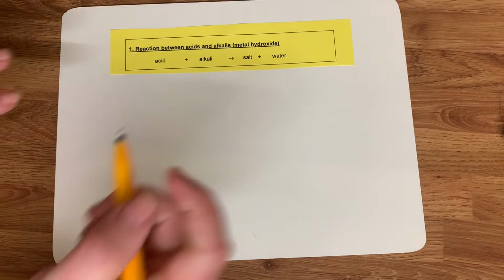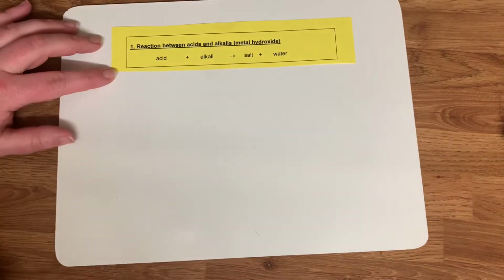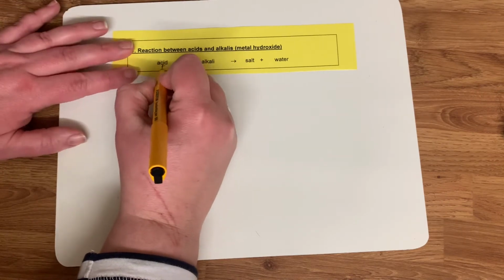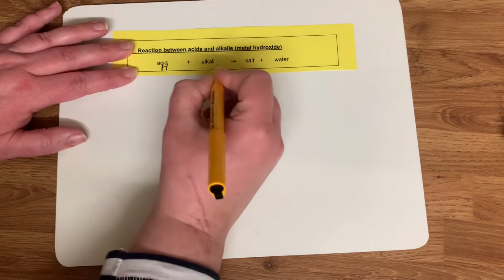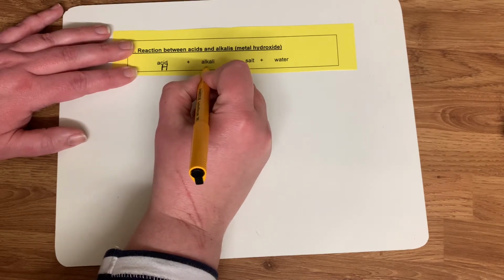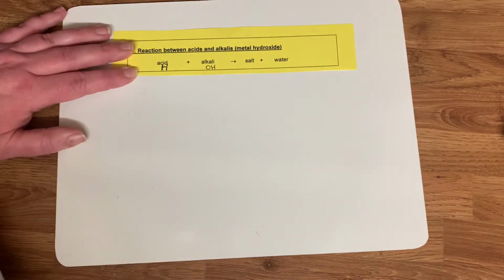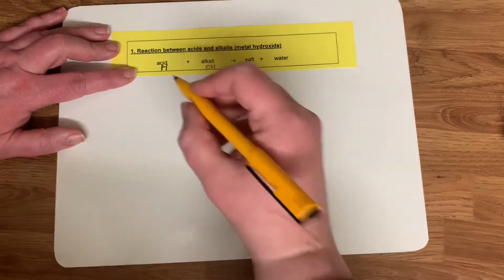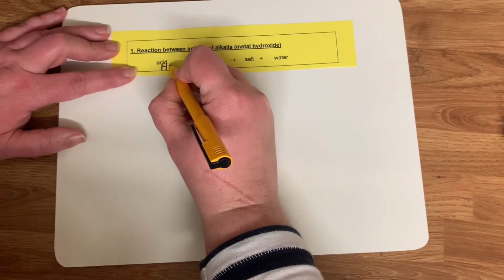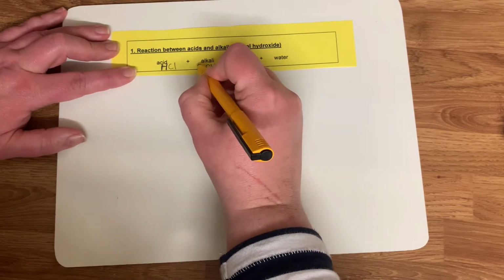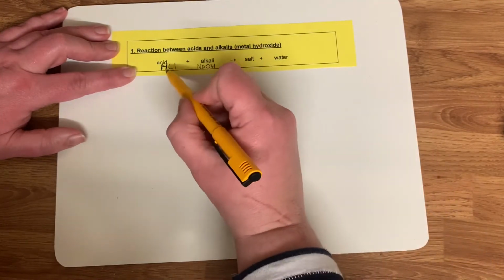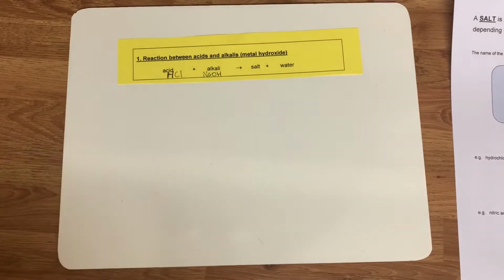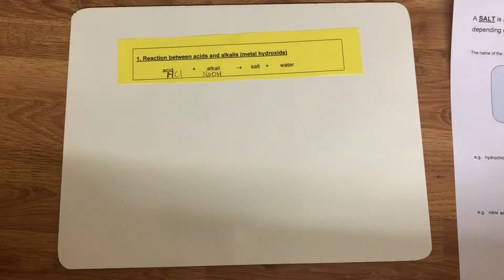Now you'll see up here we've got another word for an alkali is a metal hydroxide. So remember we said that the acids all had hydrogen in them, and the alkalis, remember the formulas you wrote down on the last page, the sodium hydroxide and the calcium hydroxide, they all contain this OH group. So for example, if we had our hydrochloric acid and our sodium hydroxide, then what forms here is we get a salt plus water.